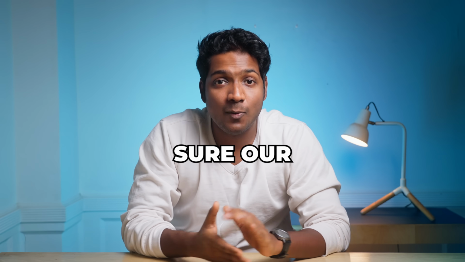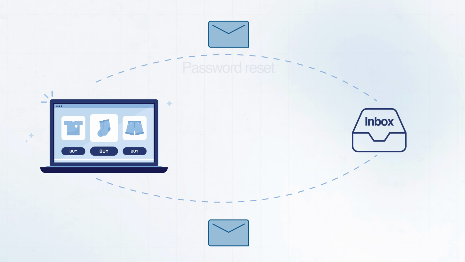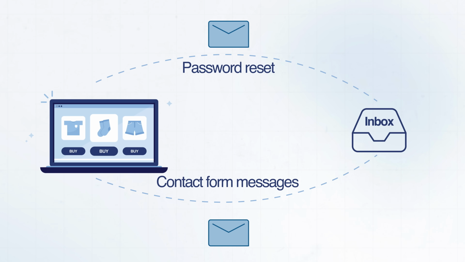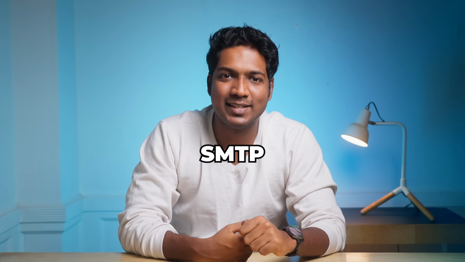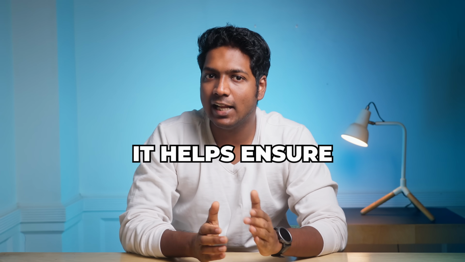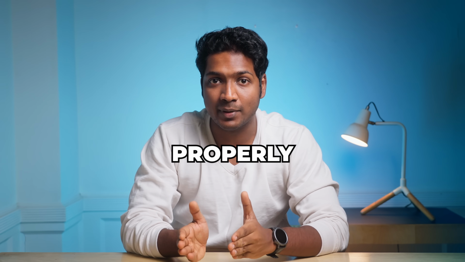Next, let's make sure WordPress emails are delivered properly. Sometimes emails from your site like password resets and contact form messages might not reach your inbox. This can happen when emails are flagged by email servers or go to spam. That's why setting up SMTP is very important. It helps ensure that your emails are delivered properly.